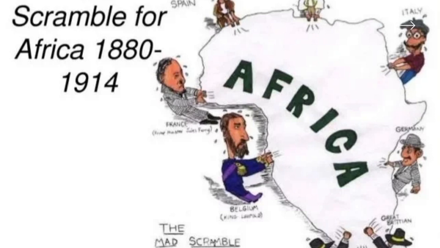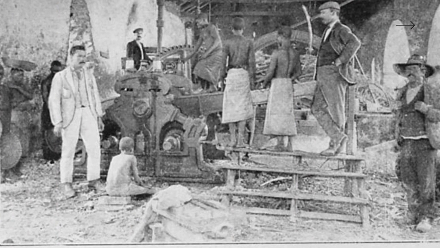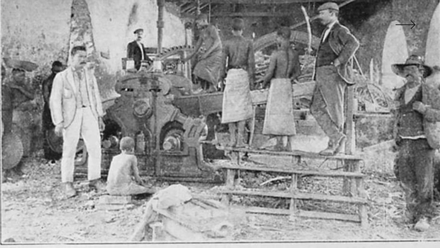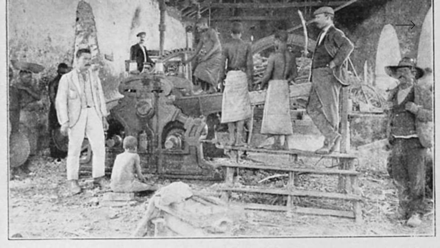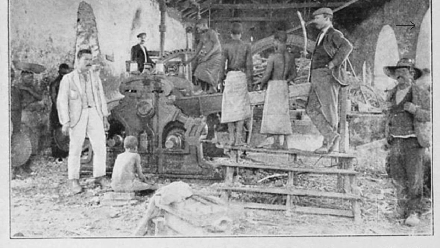Democracy is defined as a form of government in which the people exercise their governing power either directly or through representatives periodically elected by them.